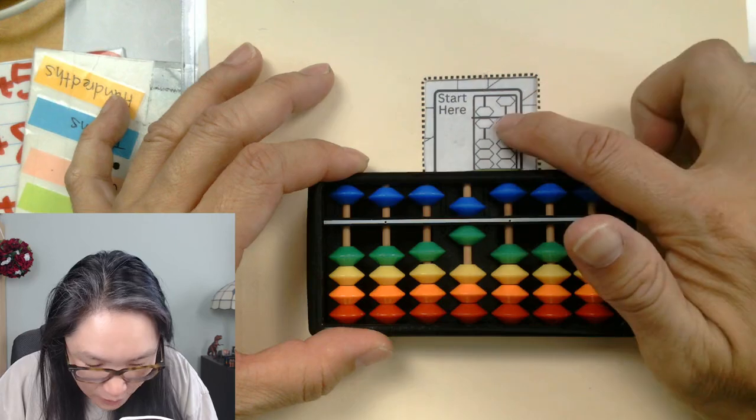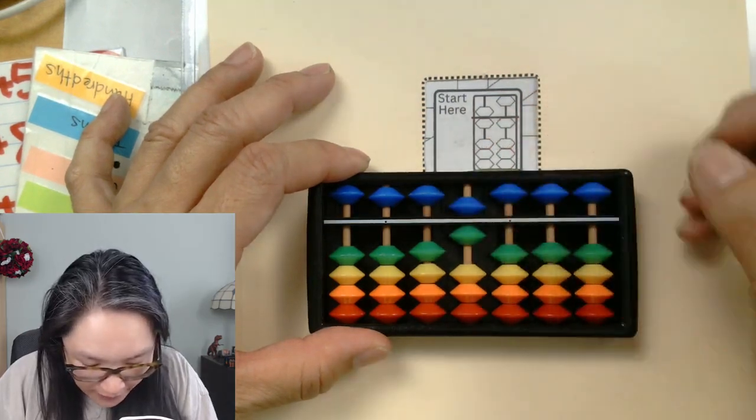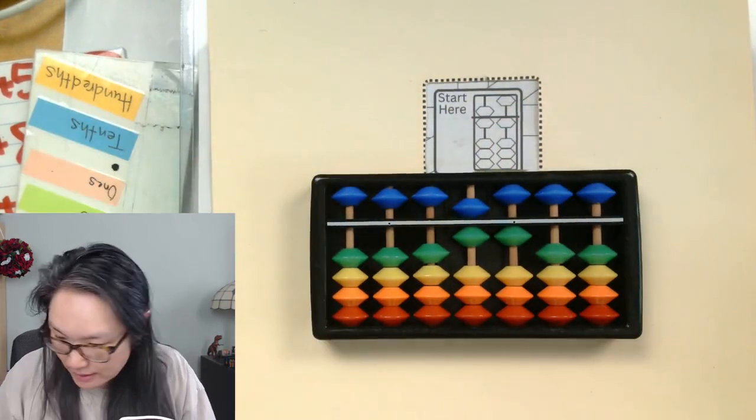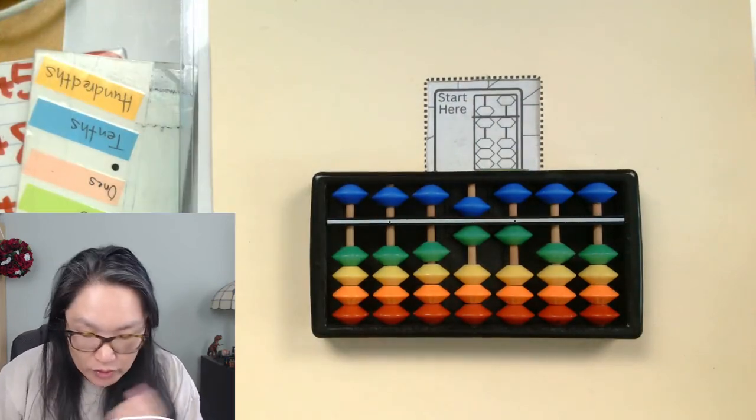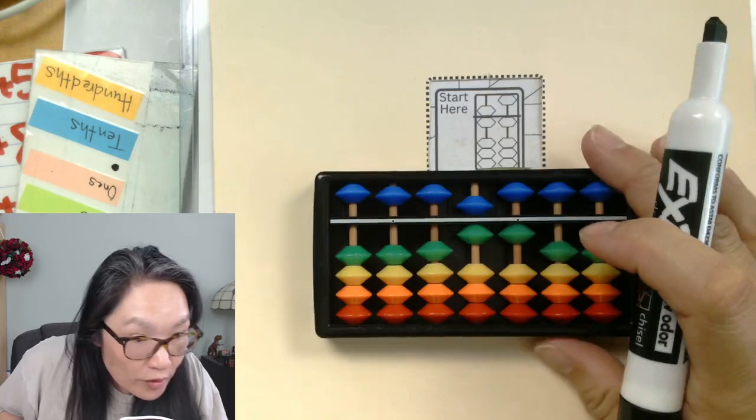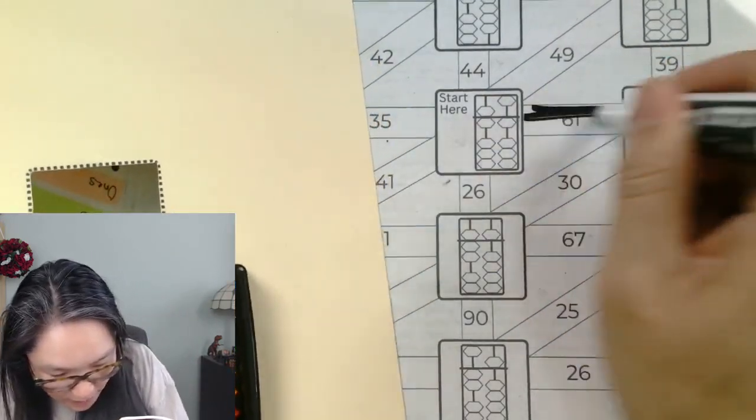So how do we know? We have 6, 5, 6. We have 5, 6. And then this is 1. So right now this is 61. So what I'm going to do is I am going to follow the path. So I go 61 and I follow the path.